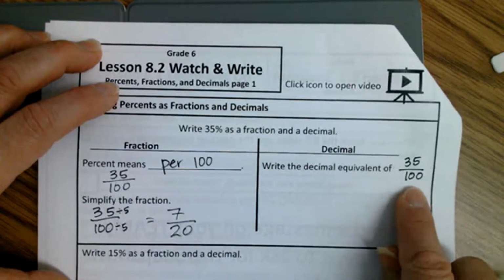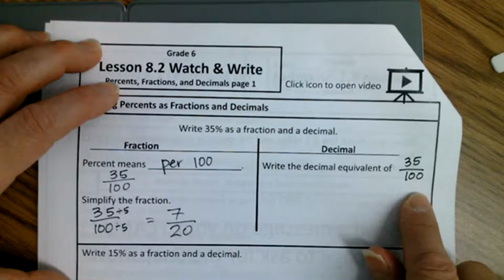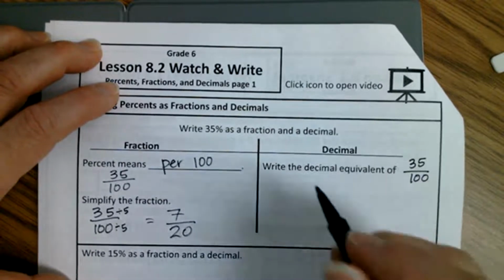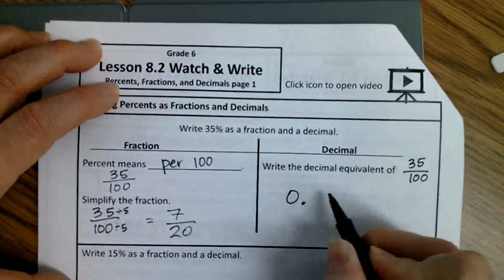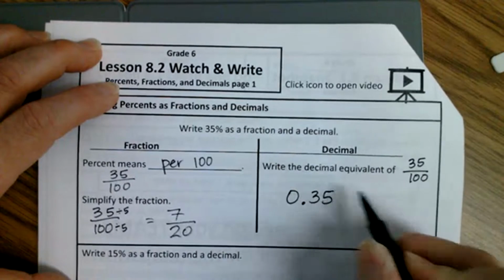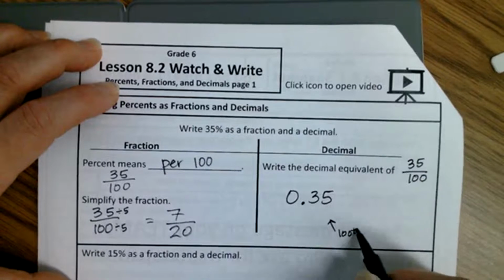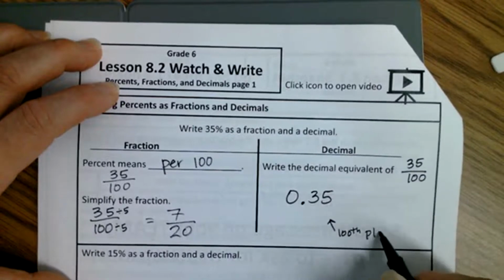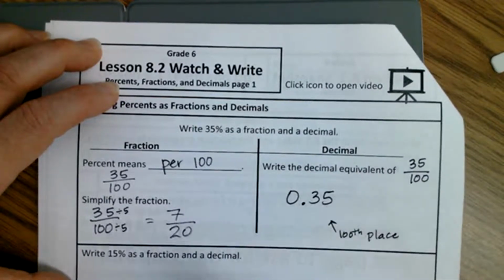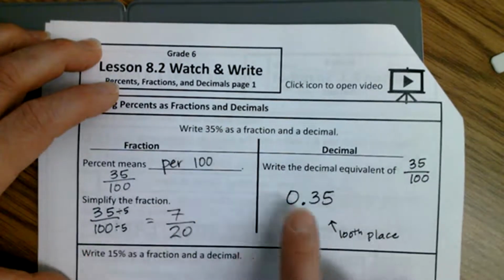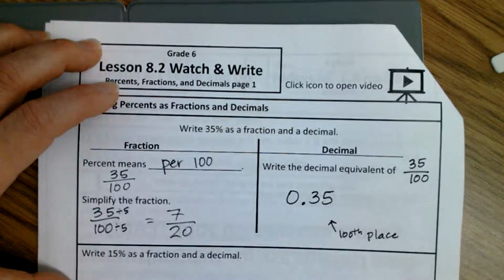Since this is 100, the 35 needs to be in the hundredths place. So the decimal would be 0.35, because this 5 is actually in the hundredths place. So this is 35 100ths, and this is 35 100ths. So 35% as a decimal is 0.35.